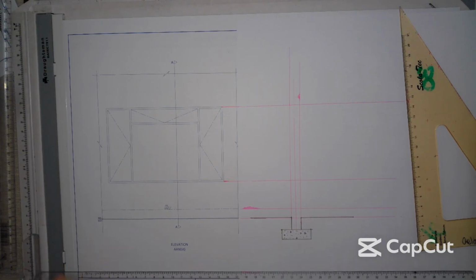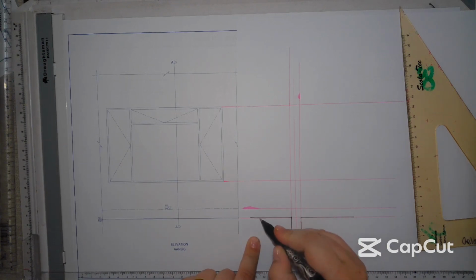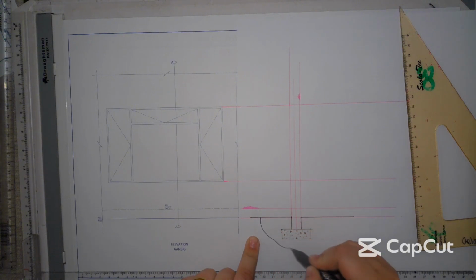Because the ground carries on indefinitely, we need to add a type of part section. So you can freehand this.